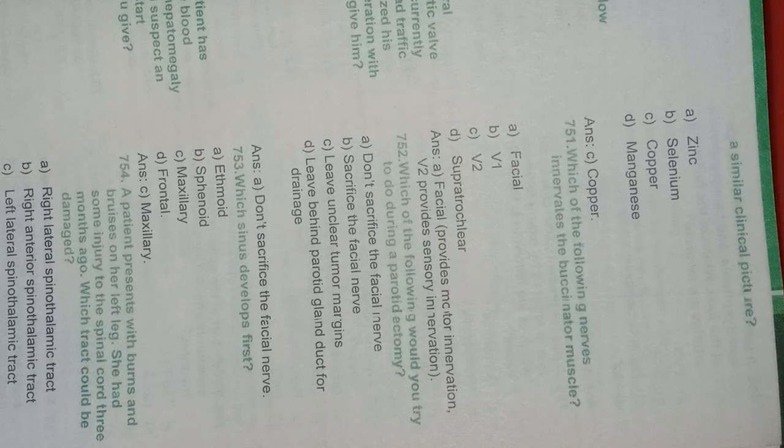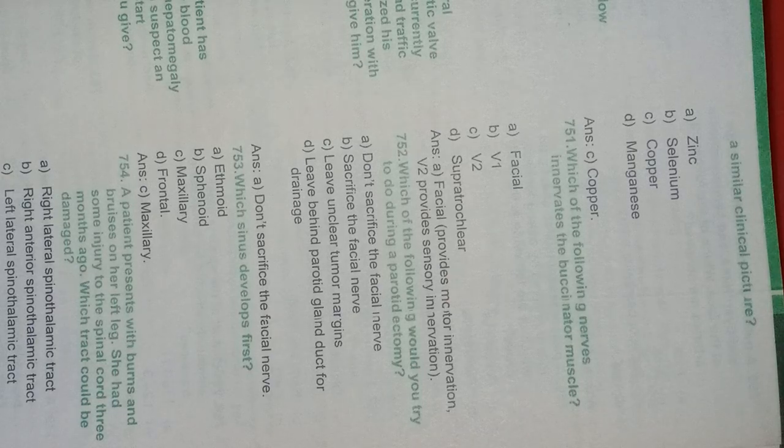Which of the following nerves innervates the buccinator muscle? Facial, V1, V2, supratrochlear. For the buccinator muscle, the facial nerve provides motor innervation and V2 provides sensory innervation. So the buccinator muscle receives the motor supply from the facial nerve. The V2 branch will provide the sensory innervation.